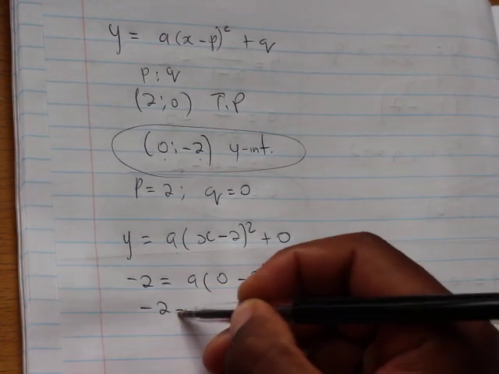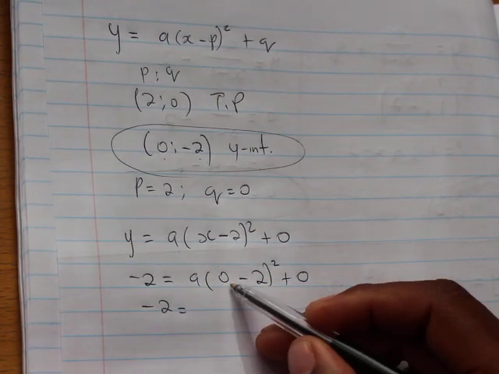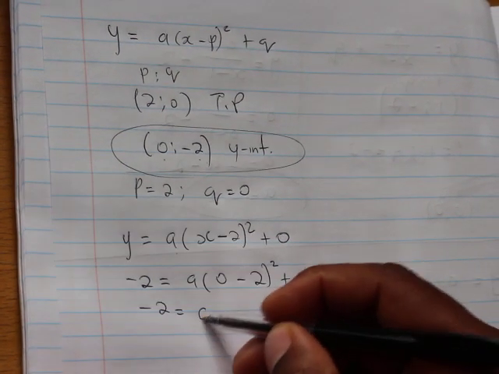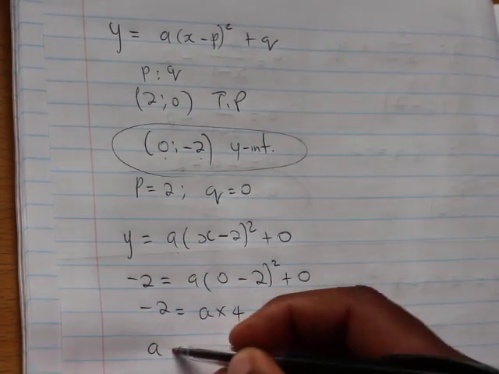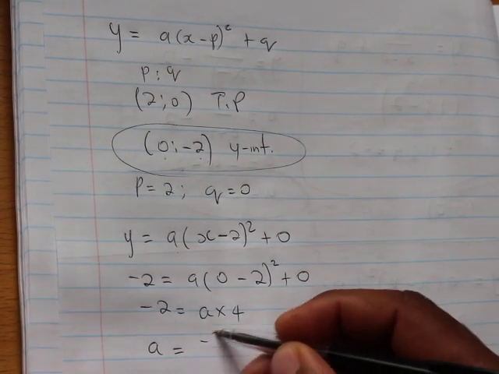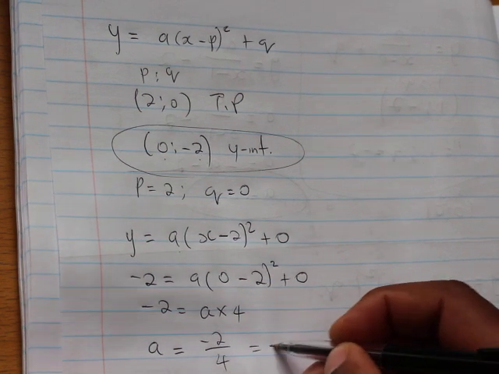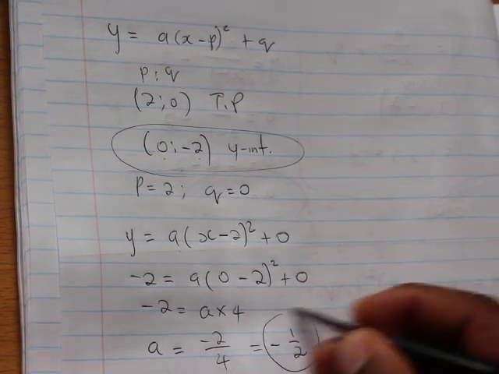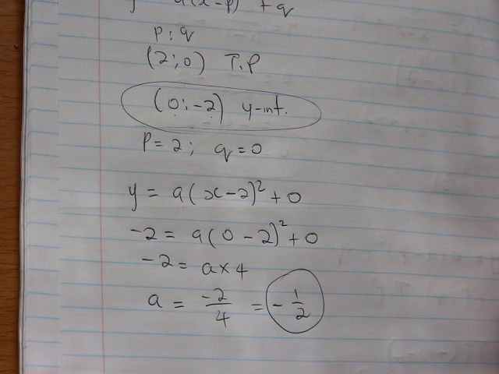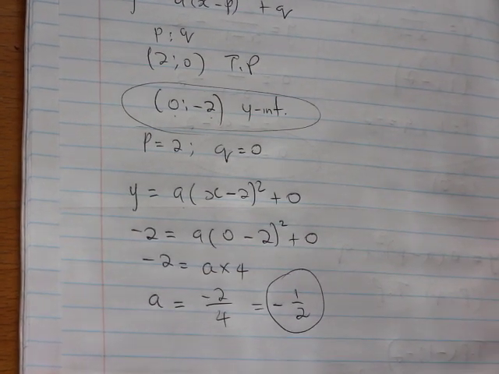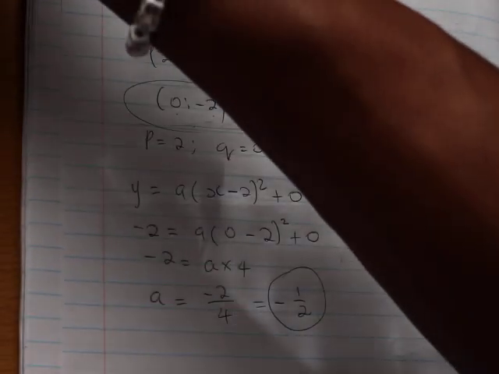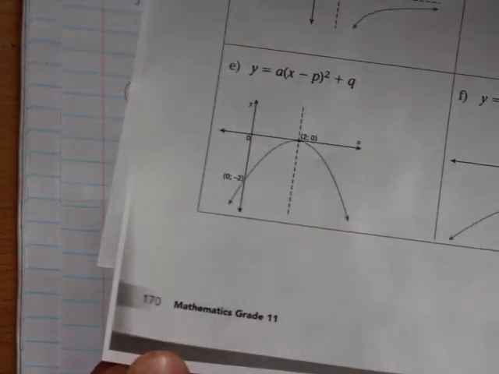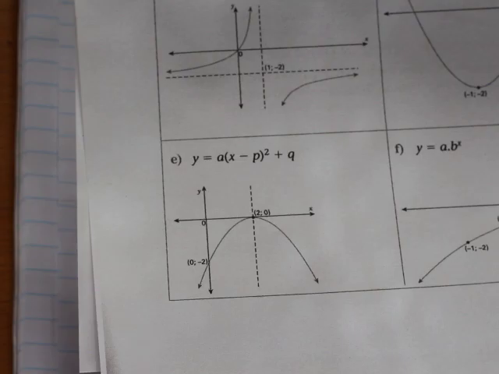And -2 is equal to what? What is (-2) squared? I hope you said 4. Therefore, our a is just -2 divided by 4, which is equal to -1/2. You see, the a is negative. That tells a story. In other words, we're not expecting a smile. It needs to be facing down. The graph needs to be facing down. And indeed, our graph is facing down.